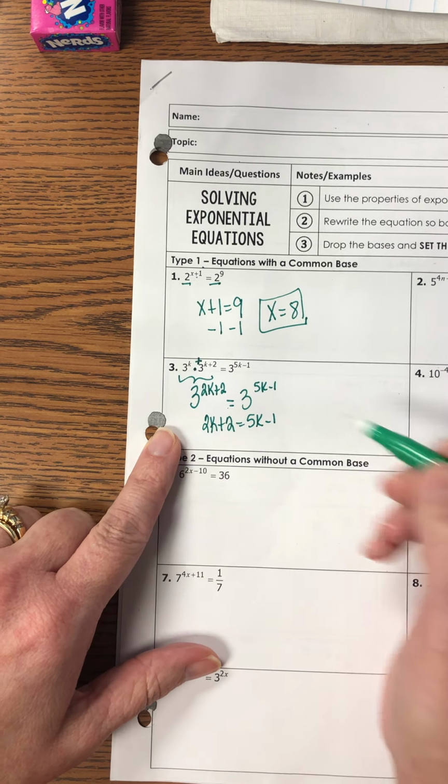Now we're going to solve this equation by moving our variables all to the same side. I'm going to start with the 2k and I'm going to subtract 2k from both sides. That's going to give me 2 is equal to 5 minus 2 is 3k minus 1. Now to solve for k, we're going to get rid of the minus 1 by adding 1 to both sides. 2 plus 1 is 3. That cancels out, giving us 3k. Now we'll divide both sides by 3 to get k equals 1.